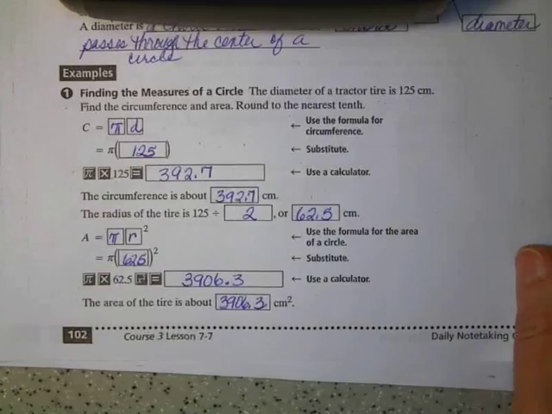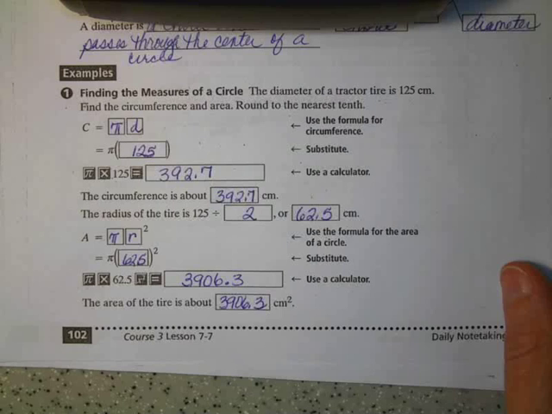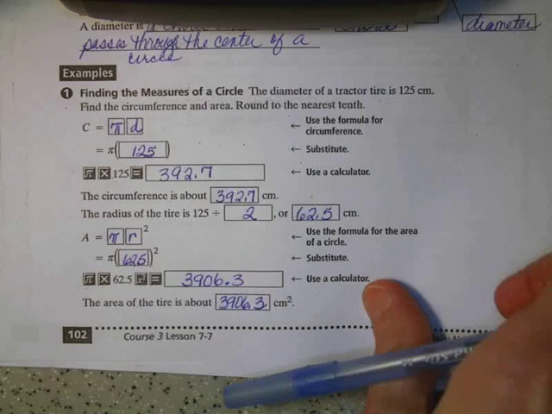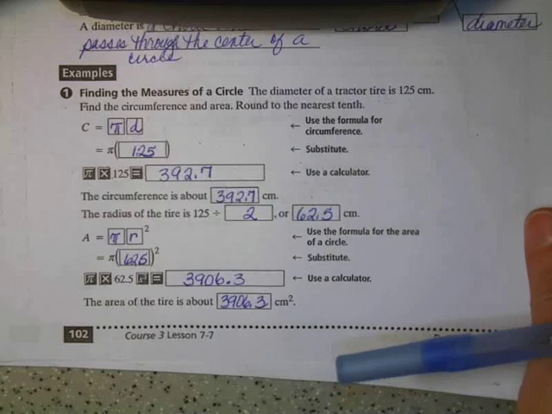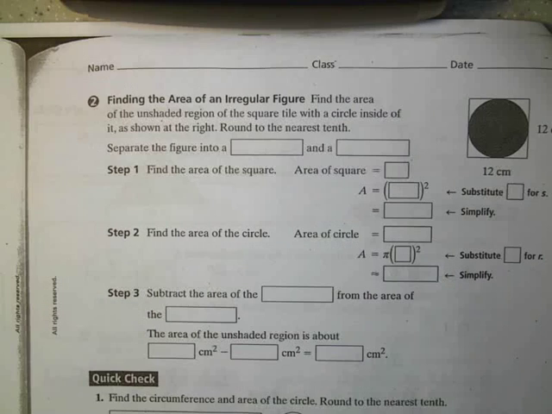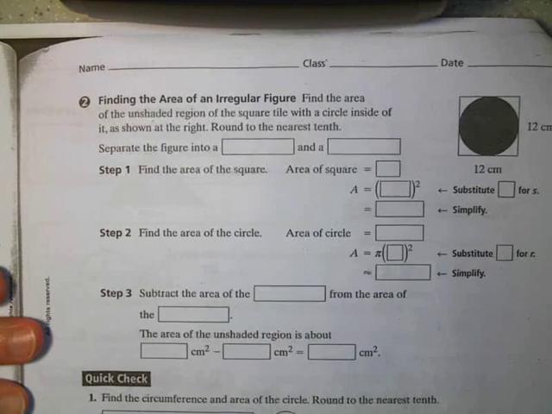So it's just a matter of utilizing your calculator correctly and rounding to the appropriate place. Remember, pi is irrational, so we are almost always going to need to round. So pay attention to your directions and round to the appropriate place. I have to be careful of that myself, so you want to be sure that you do it.